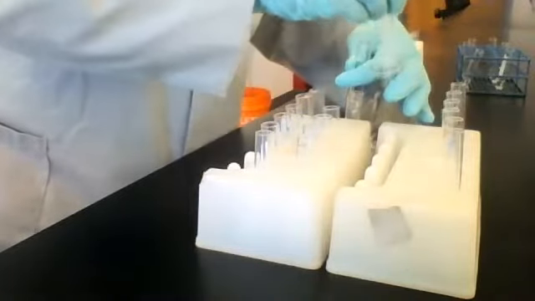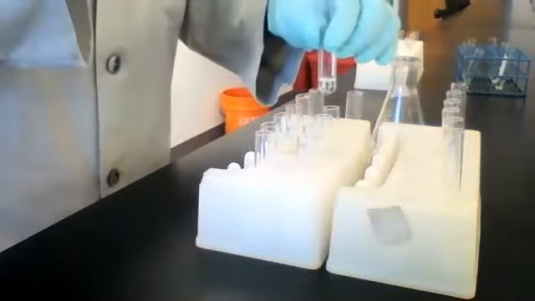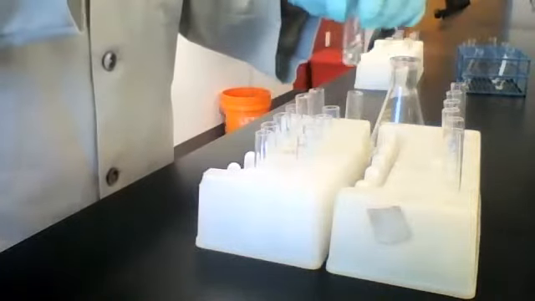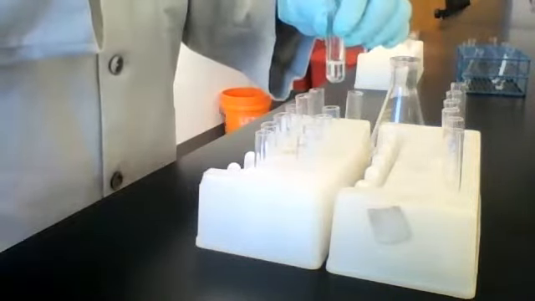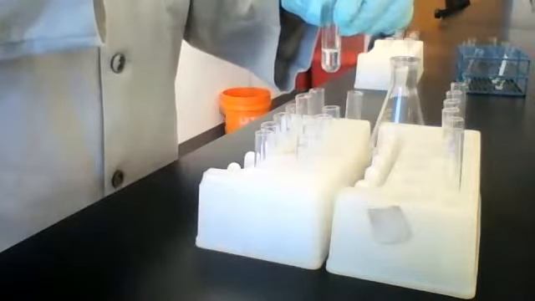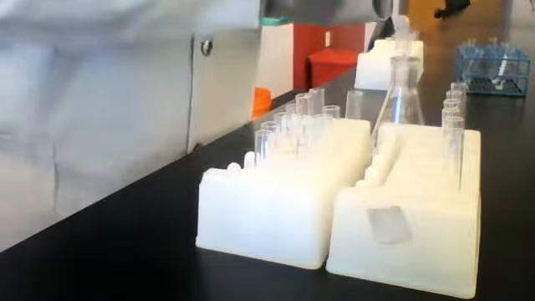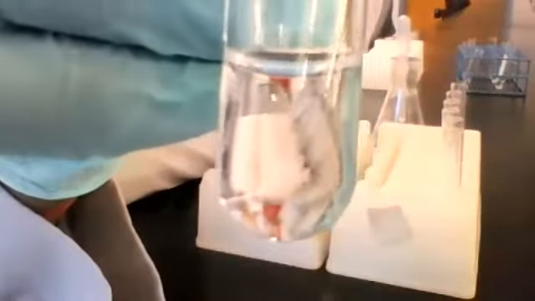All right, the next one, sodium carbonate. Let's add some sodium hydroxide and see what happens. Do y'all see any change? I've added the sodium hydroxide to sodium carbonate. Does it look any different? No, it doesn't.